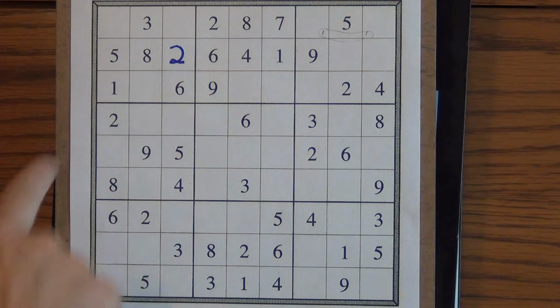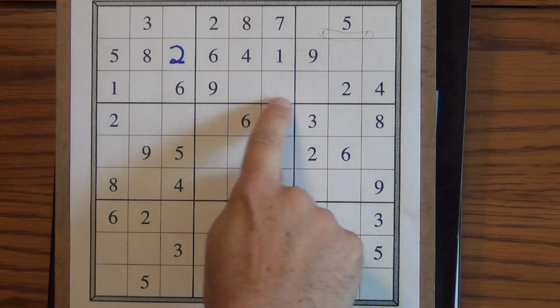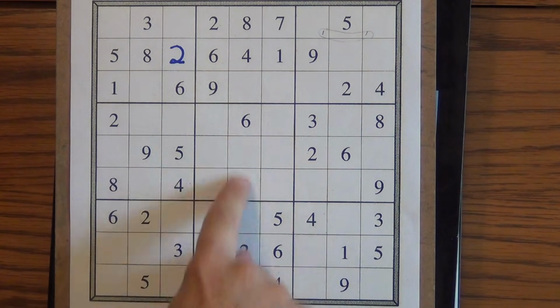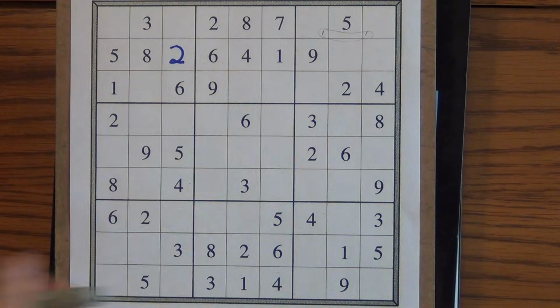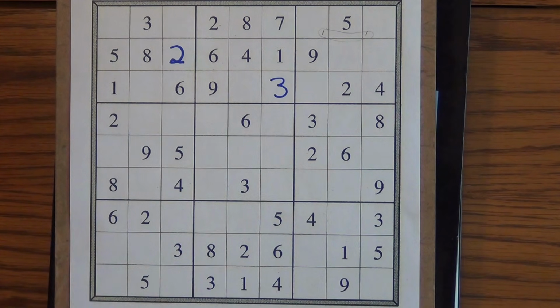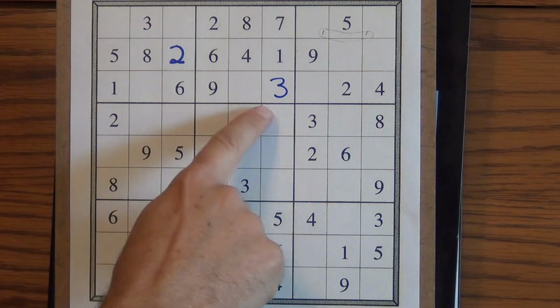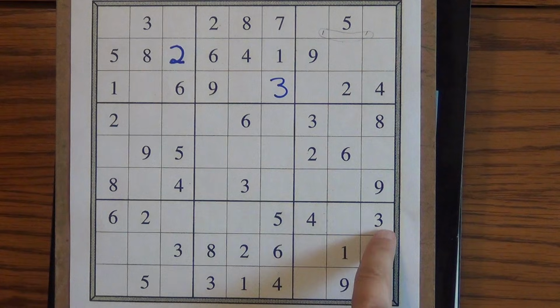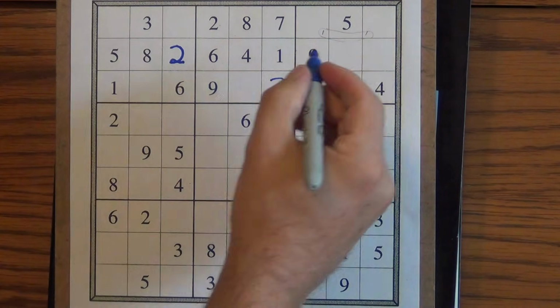Now, there is a 3 on the top, that means one of these two has to be a 3. And since down here is a 3, this cannot be a 3, so this has to be a 3. And now we can see that 3 is on top, 3 is on bottom, so one of the two of these must be a 3. There's a 3 on this outside, so we know this is a 3.